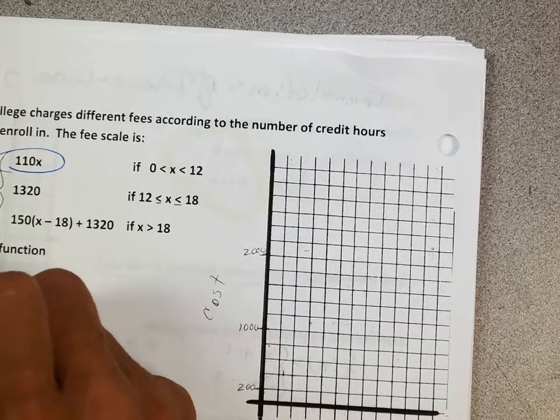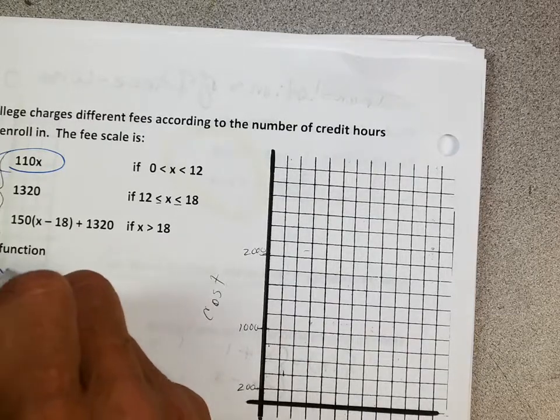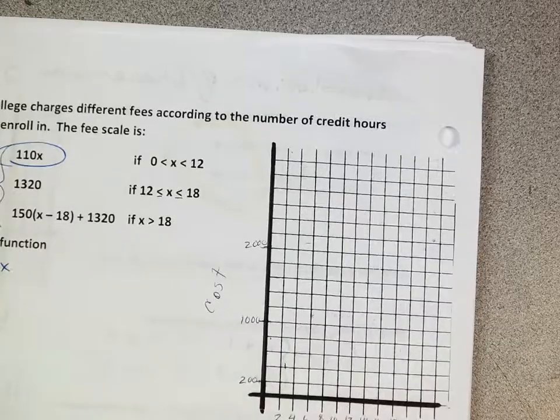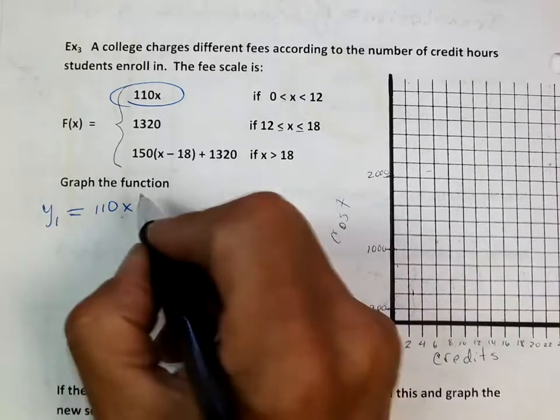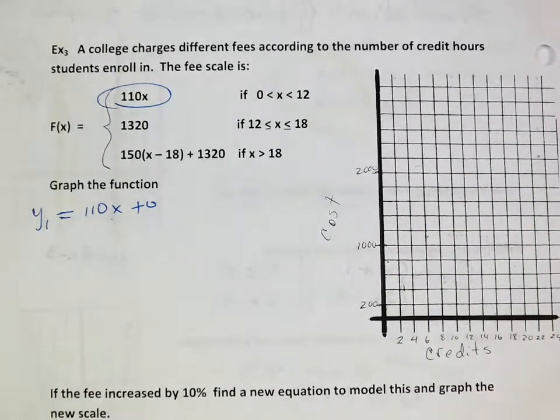Y1 is 110x. Alright. How do we graph this? Okay, any idea? So I could start at 0, but we're not going to do it this way, okay? I could start at 0 and go up 110 and over 1, up 110 over 1, up 110 over 1. That's going to be a pain, right?